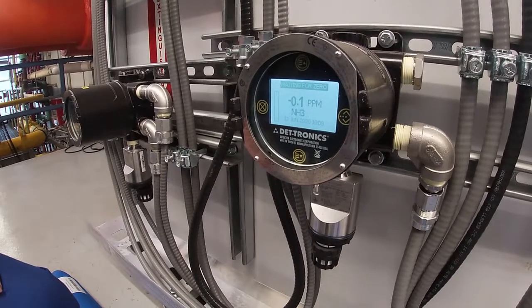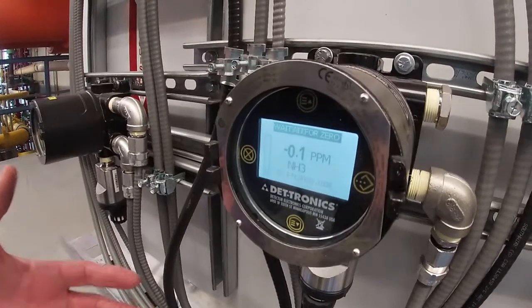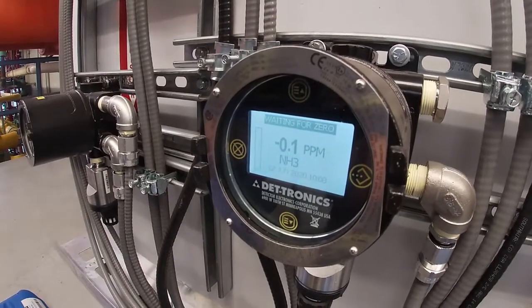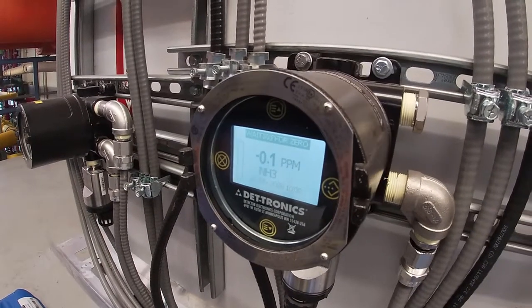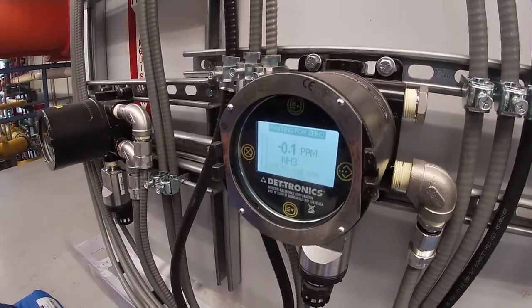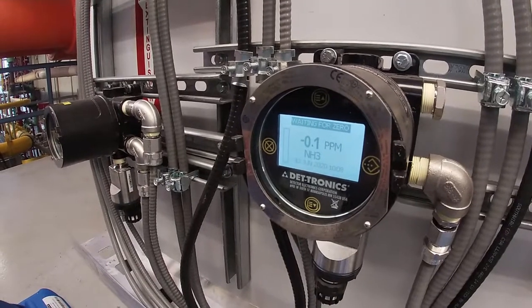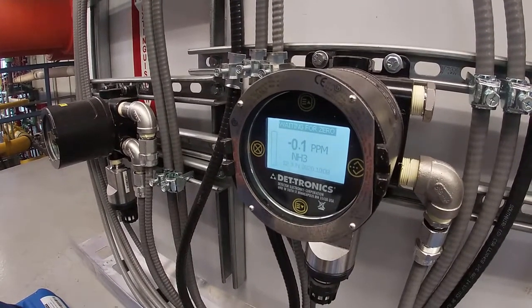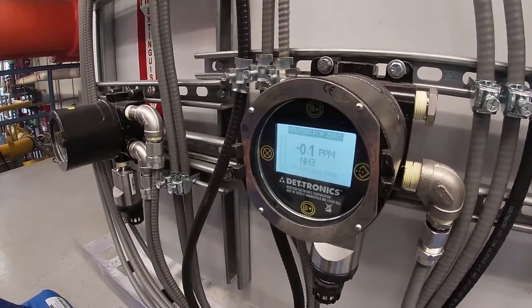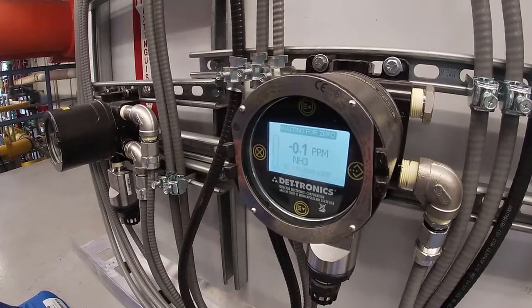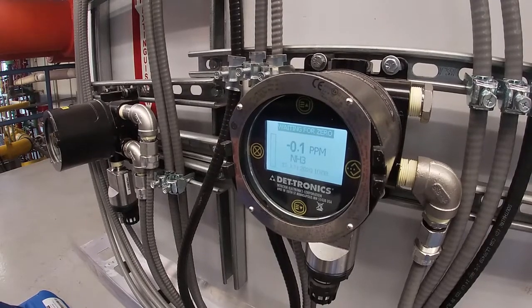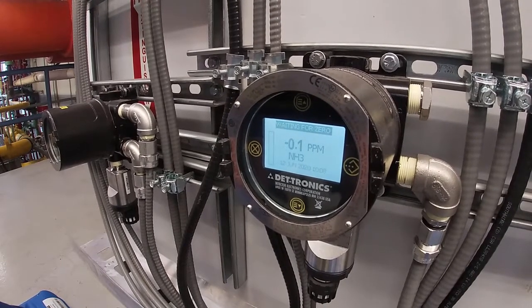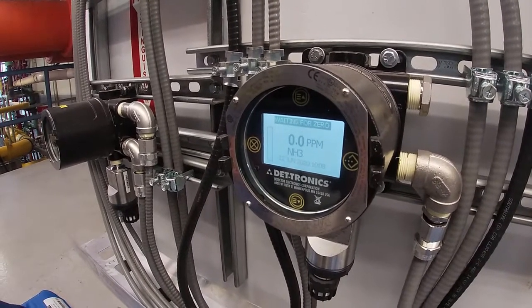Waiting for zero, so it's zeroing. Now you could use a zero gas for this, but we don't have a toxic atmosphere here. The doors are wide open. There's nothing in here, so we're just going to assume that this is a 0 ppm atmosphere, and we don't have any ammonia in this plant either. So we're waiting for zero. So it's doing its zero.